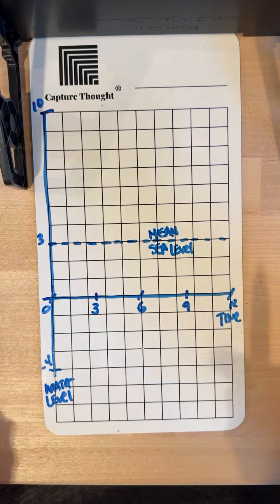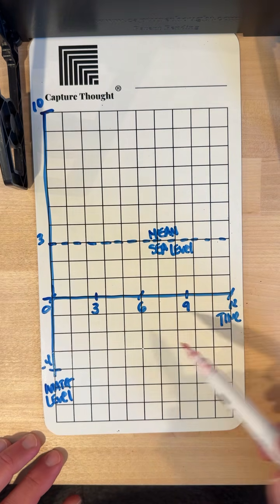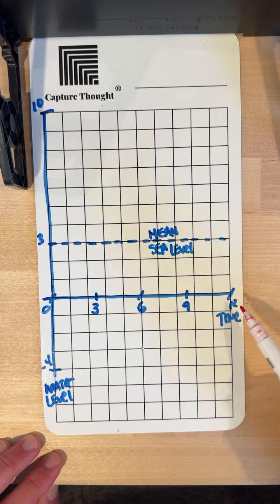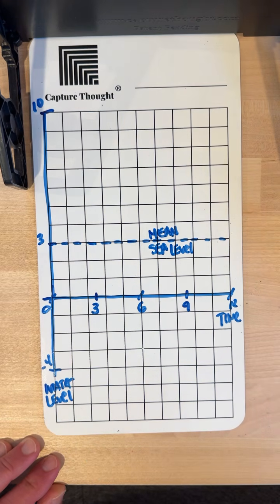So you have to understand the setup. I think that's the most important part. The x-axis is going to be time. I'm going to go from 0 to 12 hours. The y-axis is going to be water level, and the mean sea level is up here at 3.